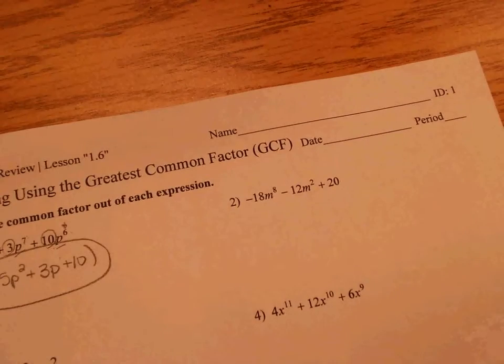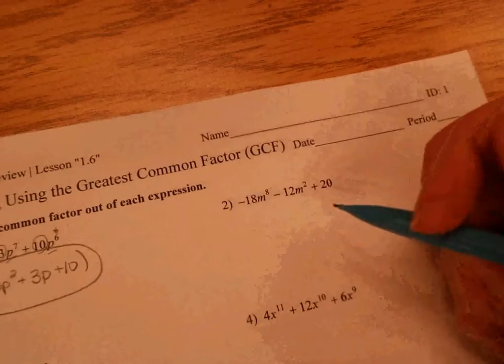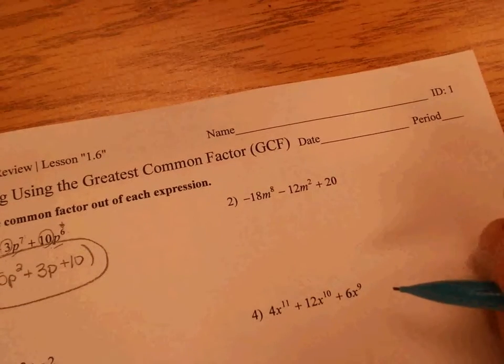Here you go. Number 2. If you want to stick around, I'm doing number 2.